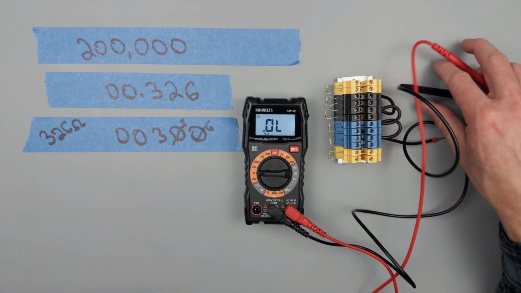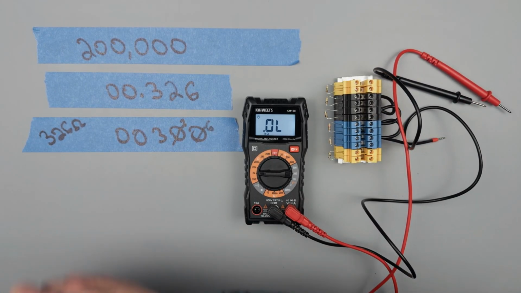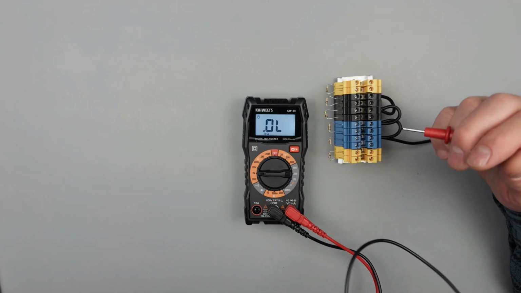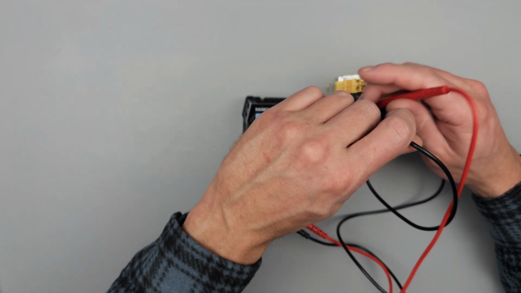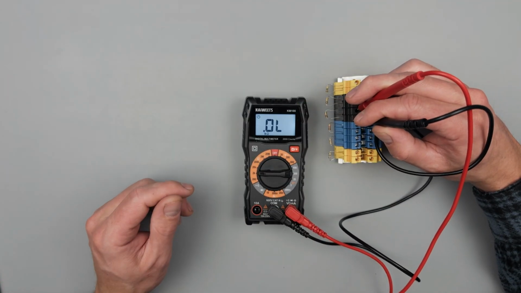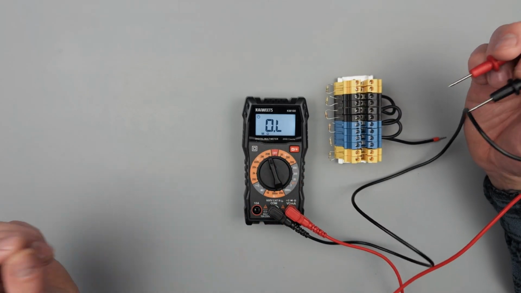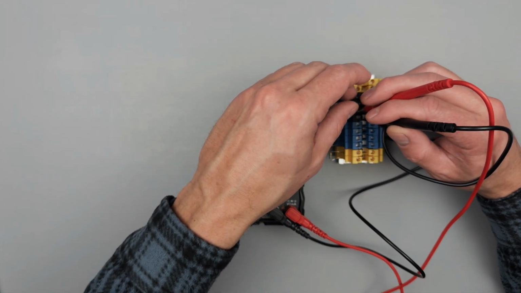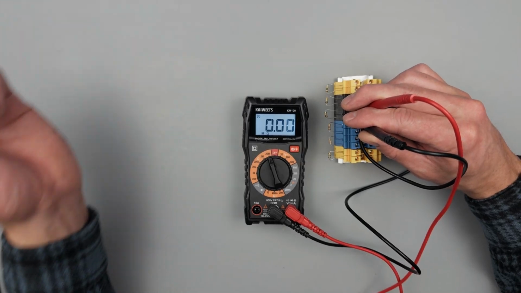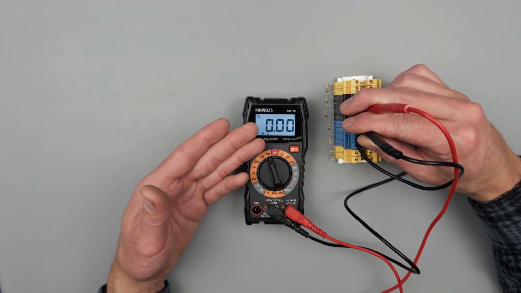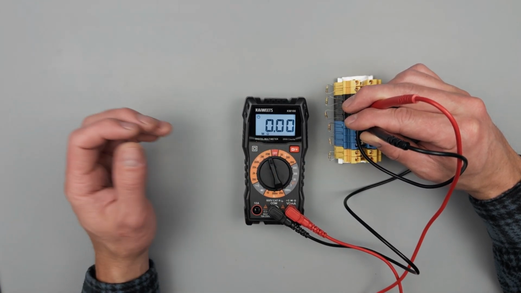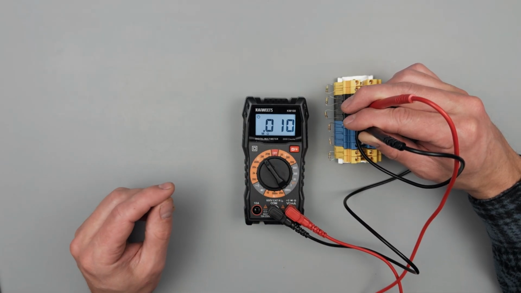Let's do one more example, just to really drive it home, and hopefully you all should know pretty easily what it's trying to say. Okay, so I'm going to start at the biggest setting, 200 mega. I'm going to put it on a resistor. Okay, we have zeros, so that means that there's some kind of resistance. Let's dial down.